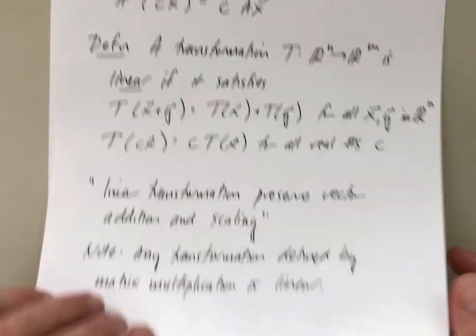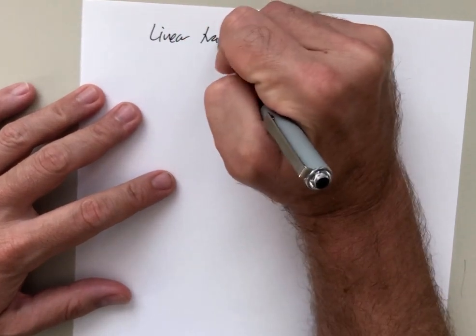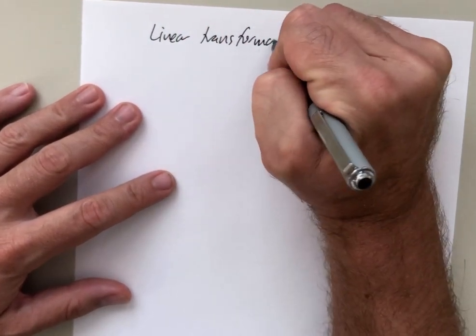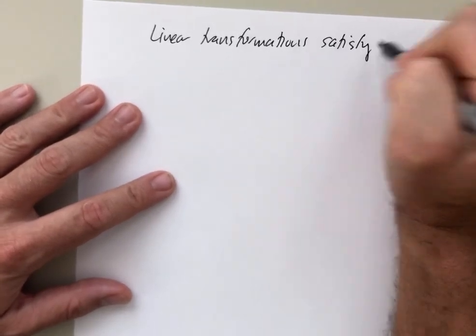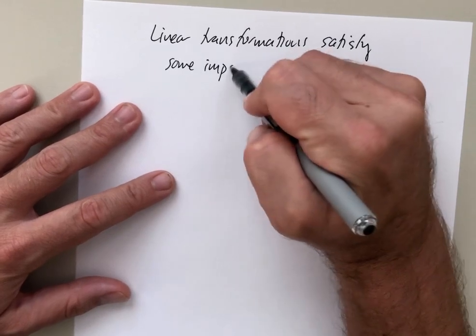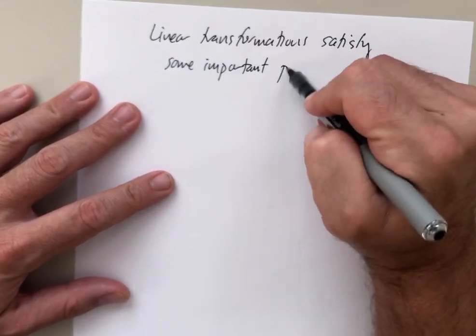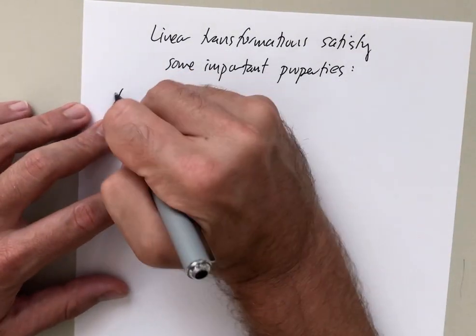Let's see, another property I want to point out here is that linear transformations satisfy some important properties. I'll just say this as a fact.